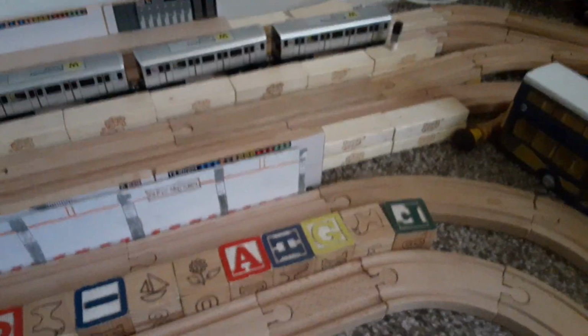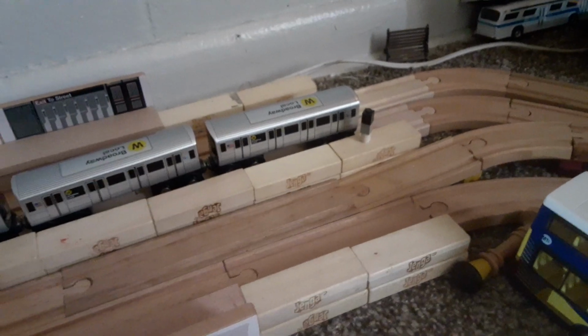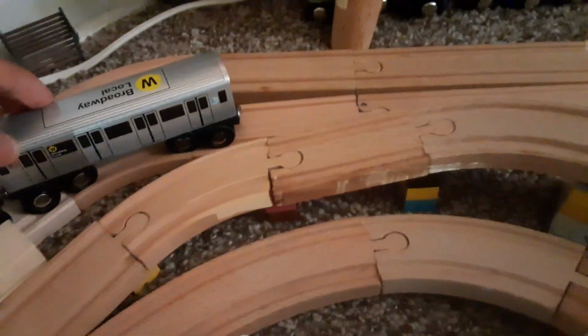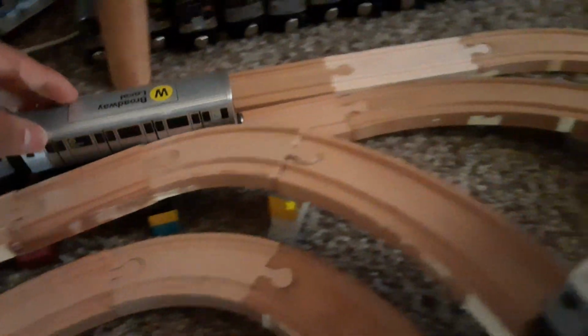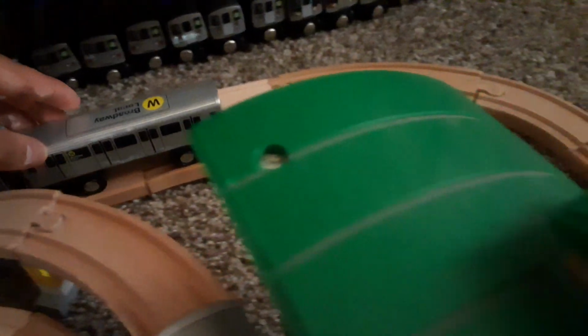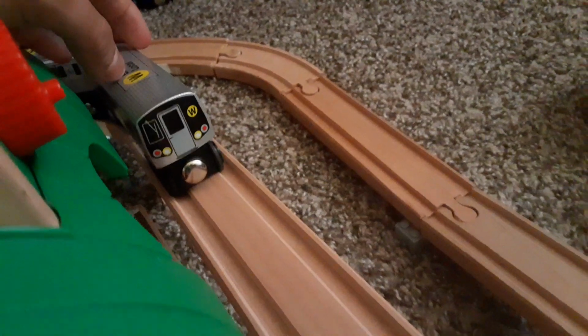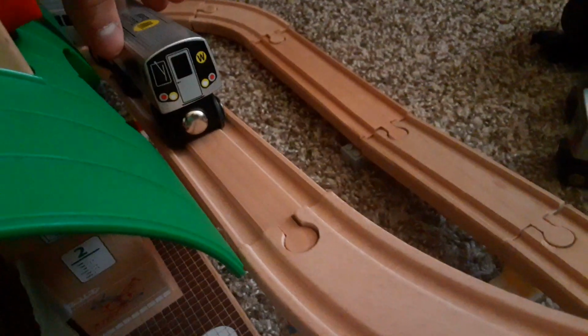So this is going to be where it's going to get really hard to film, because you're going to see in a few seconds the ramps that go up to Queensboro, they're kind of steep and very unstable. So if you see a derailment, then that's because of the ramps.